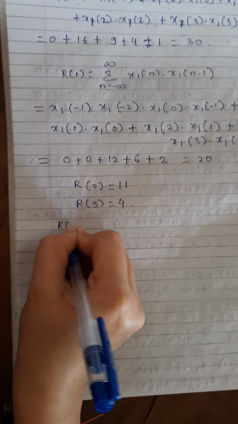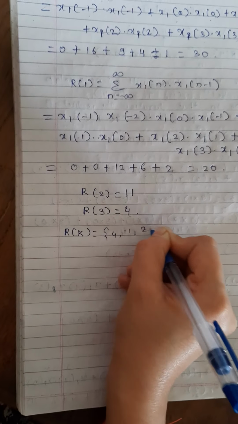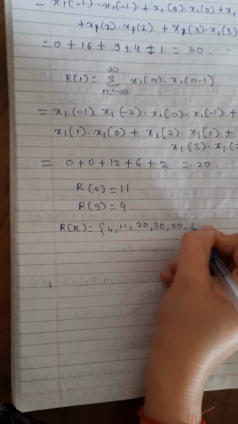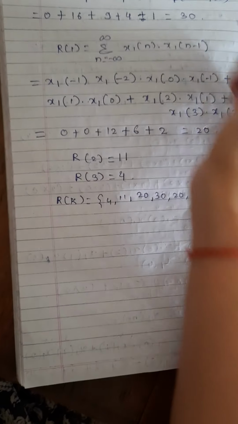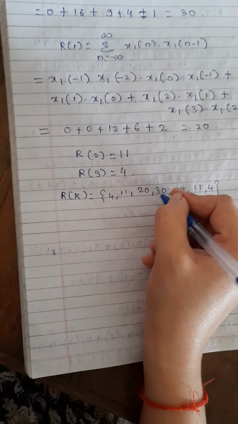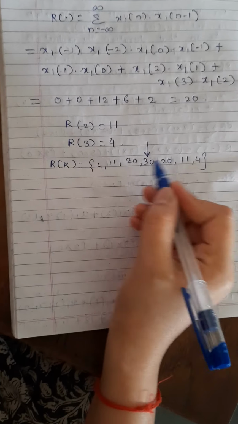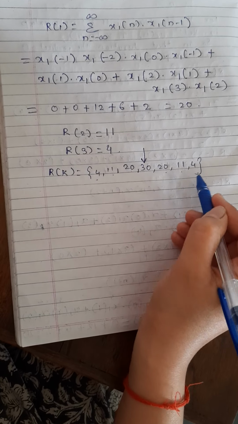So here I write r of k. So r of k is equal to 4, 11, 20, 30, 20, 11 and 4. Now here r of 0 value is 30. So this is r of minus 1, minus 2, minus 3, and here r of plus 1, plus 2, plus 3.